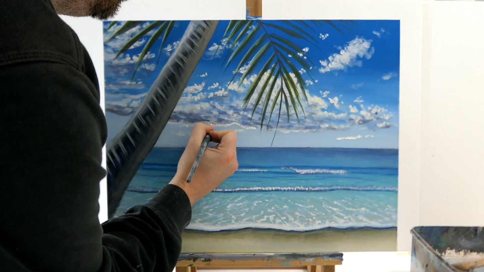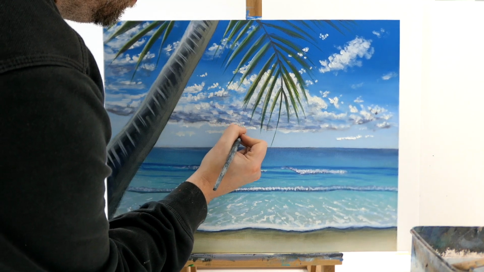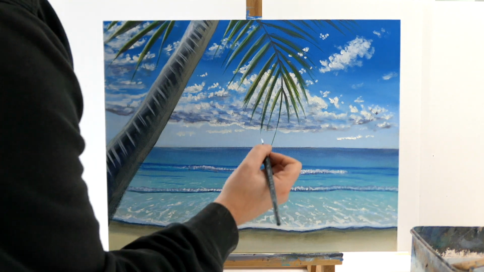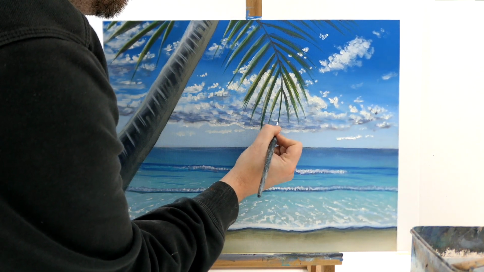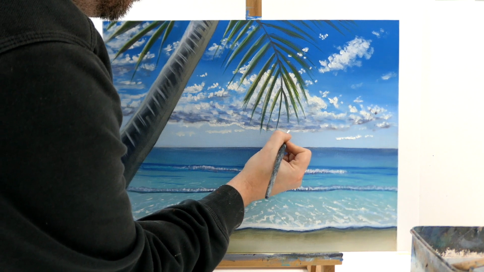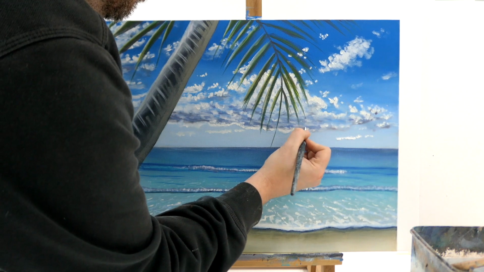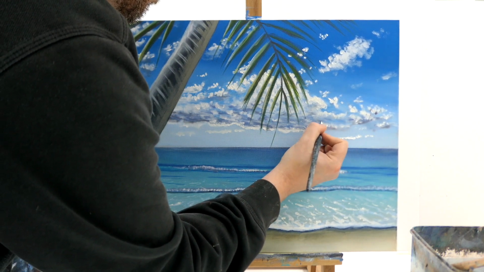So just where the acrylics have dried a bit flat, I'm just going around this edge. I just want a clear edge between the cloud and that light pastel blue horizon. So again, just by going over the top, you can make your highlights look a little bit brighter. So just reworking areas.